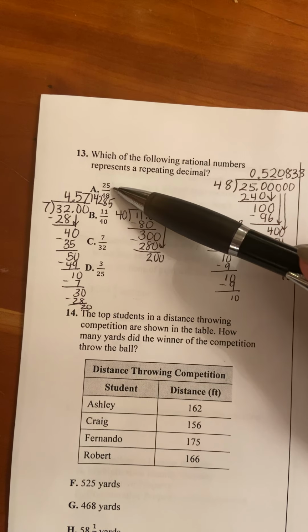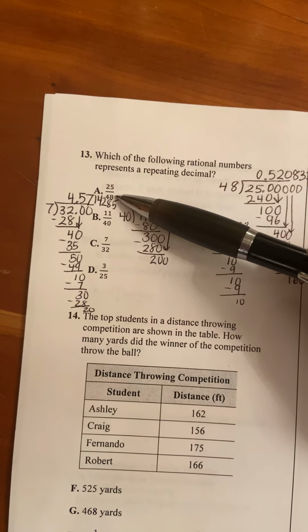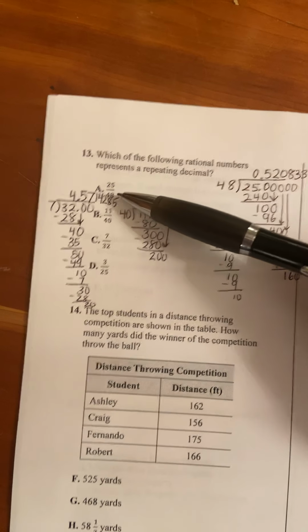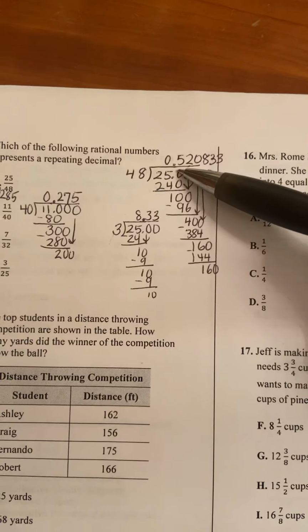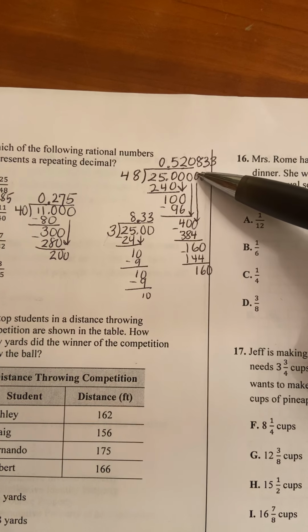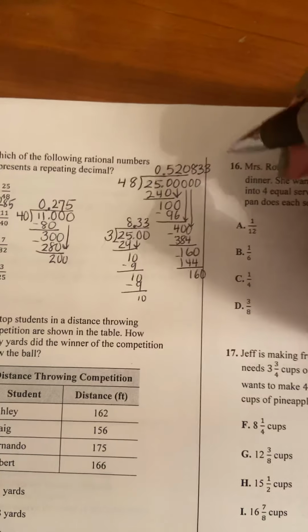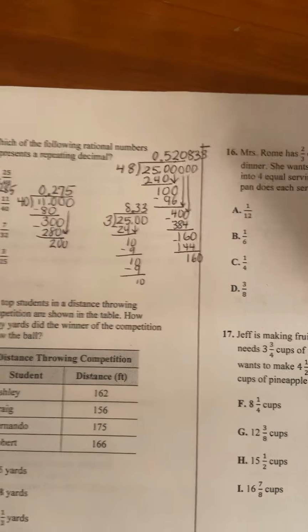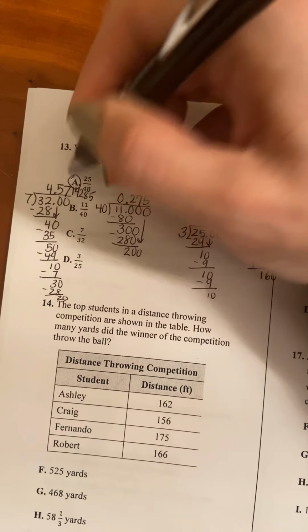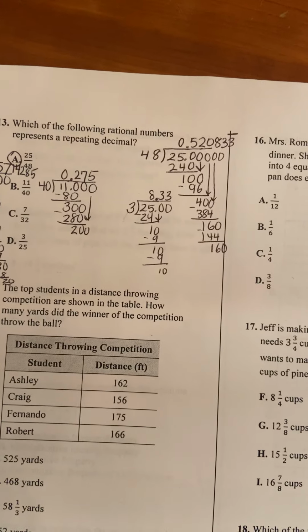So the first one to figure out, you would do 25 divided by 48. And like I said, you can do that on a calculator. I did it over here using long division. And I just kept carrying out these decimal places, and eventually I did start to get a repeating decimal. These 3's keep repeating. So this, letter A, is a repeating decimal once you get to a certain point.